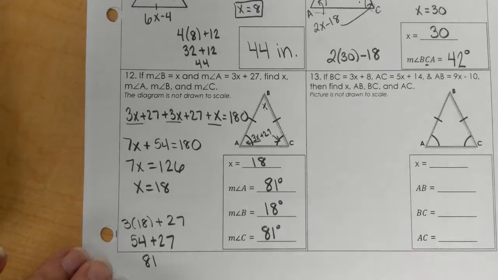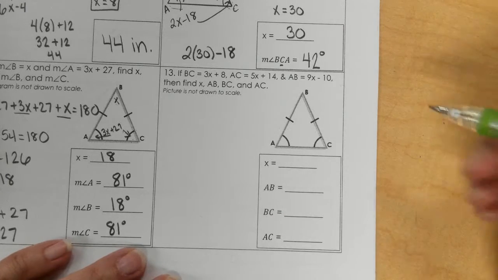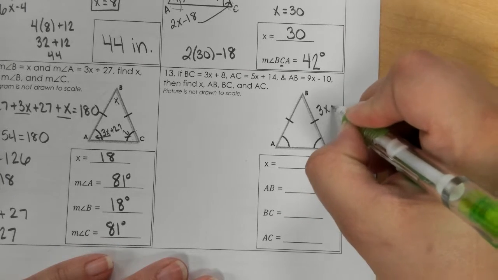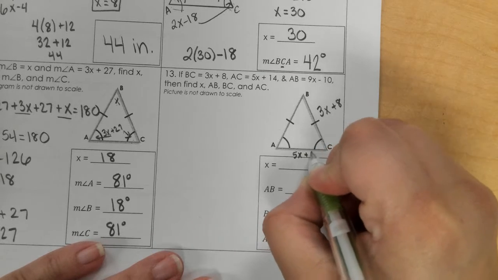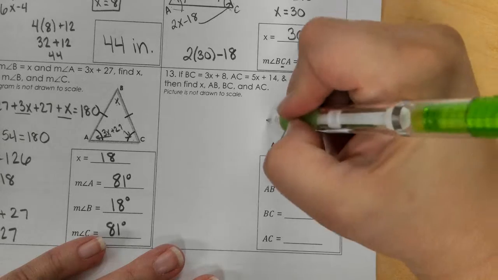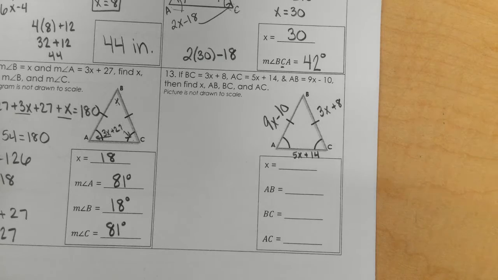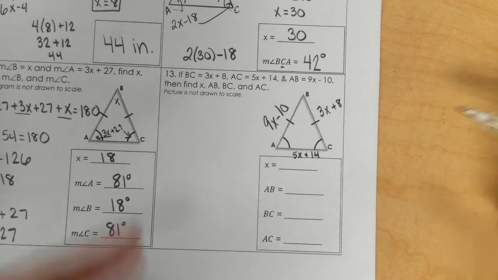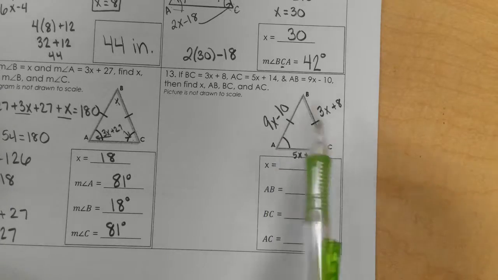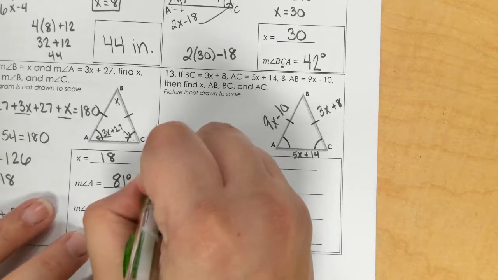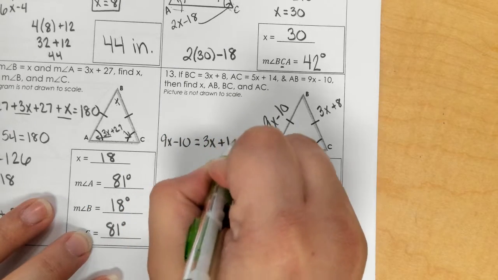Okay, in number 13, it says if side length BC was 3x plus 8, AC is 5x plus 14, and AB is 9x minus 10, can you find x and then the segments AB, BC, and AC? Absolutely. I would set these two equal to each other because the legs are congruent. So 9x minus 10 equals 3x plus 8.